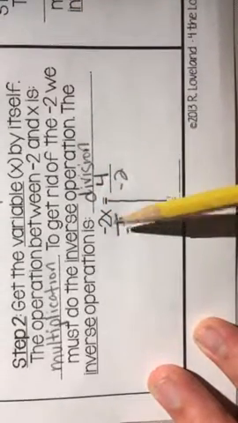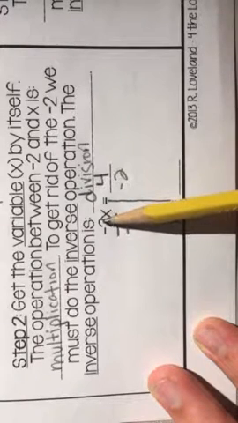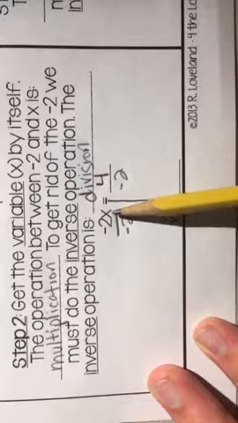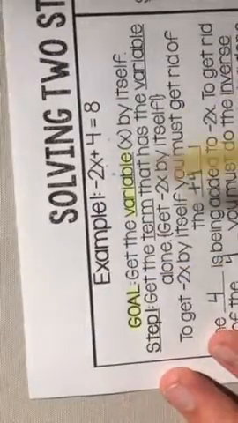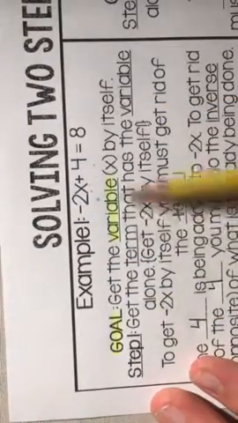Because this is saying negative 2 times x. And I want to get rid of the negative 2 to get x by itself, because that is my ultimate goal, is to get the variable x by itself. That is my goal.